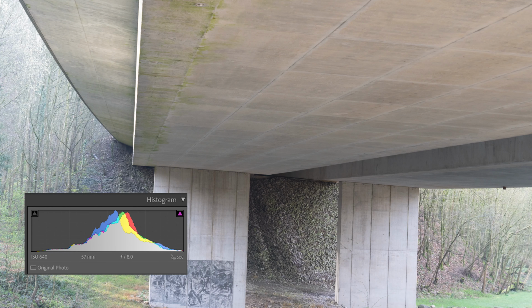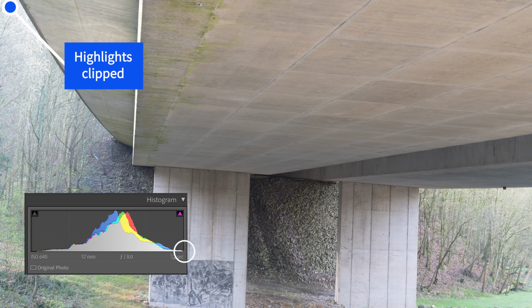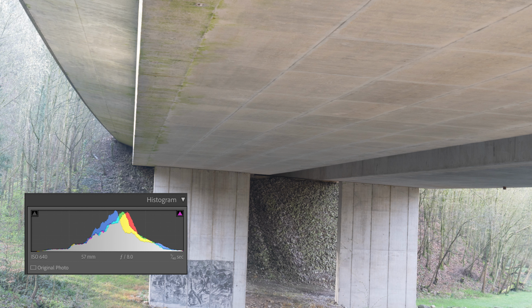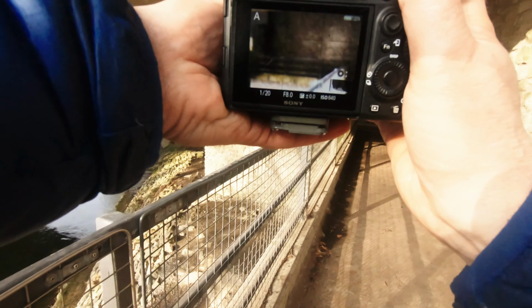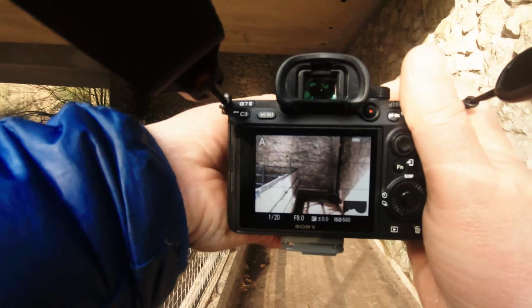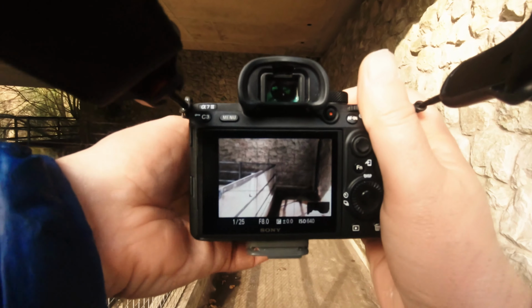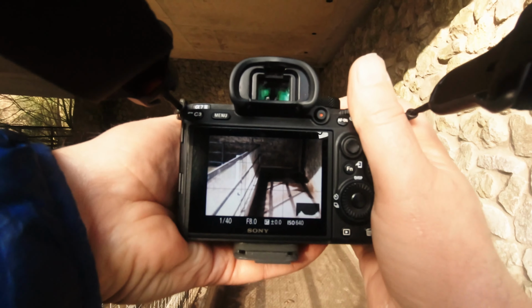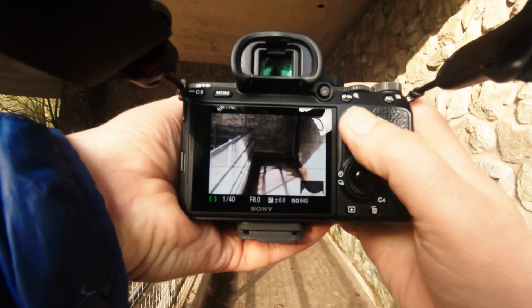If anything, just a tiny bit of highlight clipping. It's probably in the top left hand corner where there's a little bit of sky there, and that's probably what's causing that little bit of highlight clipping, but in all honesty it's not something I'm going to worry about for this photo. Now let's look at this really challenging area where I've got some really bright light and some very dark areas, so really strong contrast in this photo.